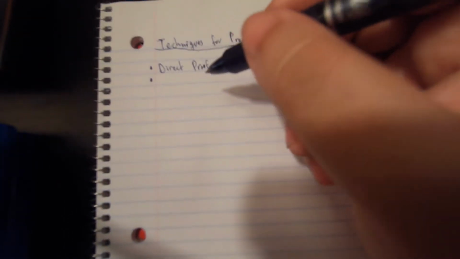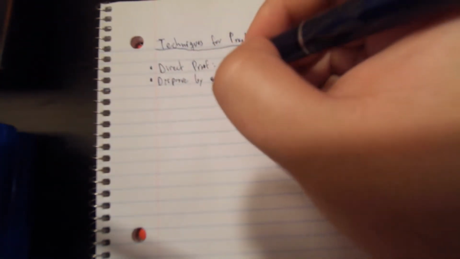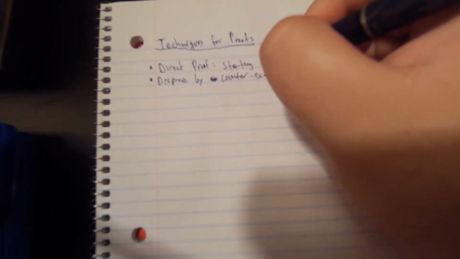So what's another technique for disproving, proving that a statement is false? Disprove by counterexample.